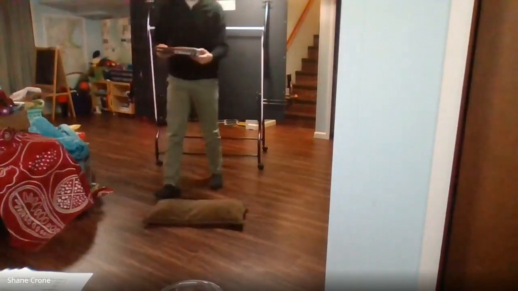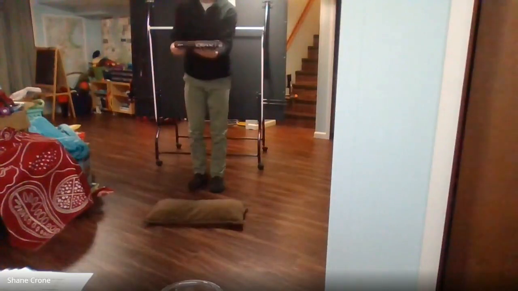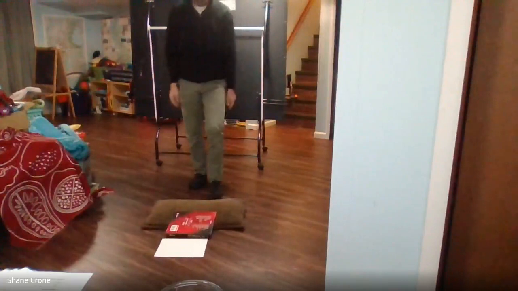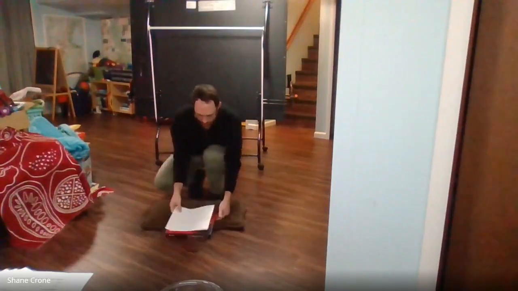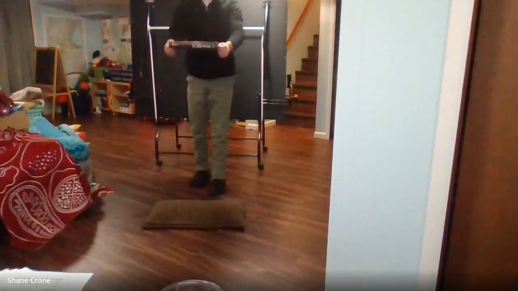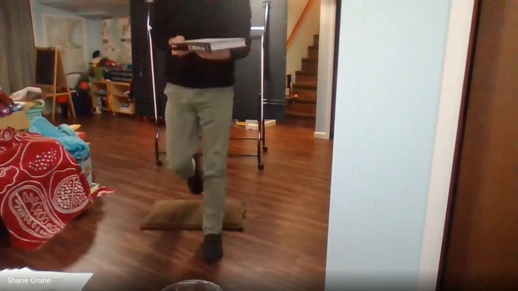All right, so the piece of paper is not connected to it. Just laying the piece of paper on top. 3, 2, 1. Fell right along with it. Let's try it one more time. 3, 2, 1. Okay, that seemed to work pretty well.